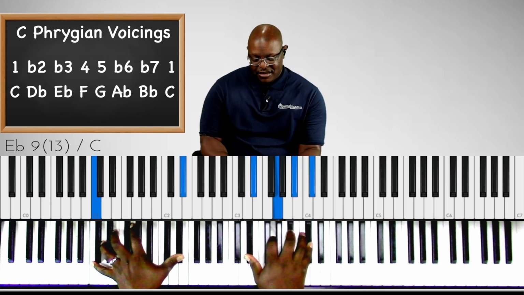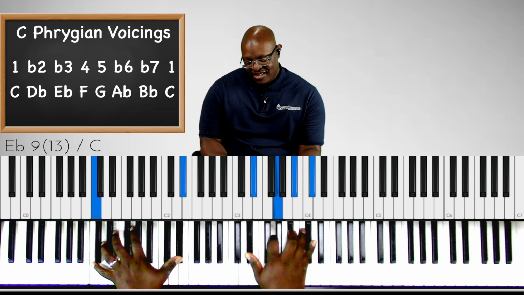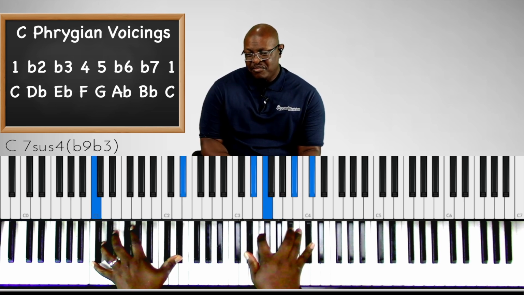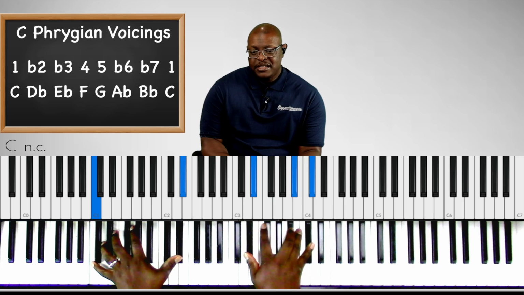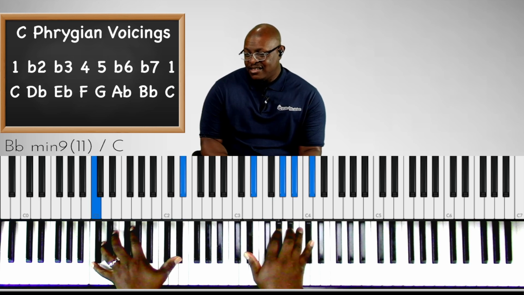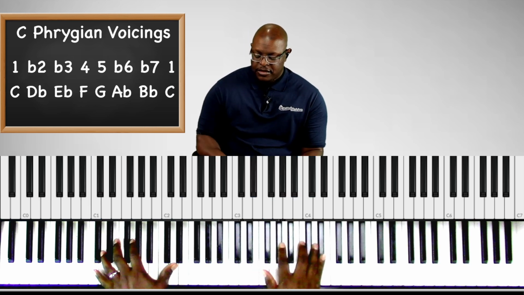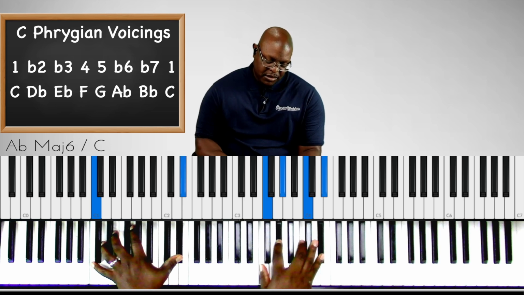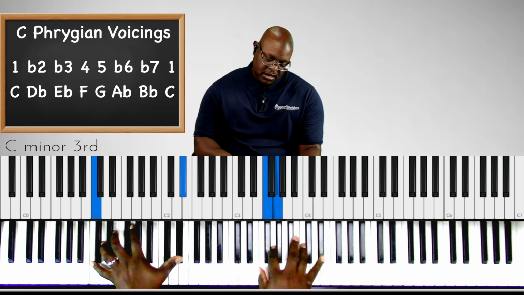E flat, so. Interesting voicing. I'm going to lower the third there. Then I'm going to raise it. Okay. So the next one, F minor. I'm going to lower the voicing, the third here.